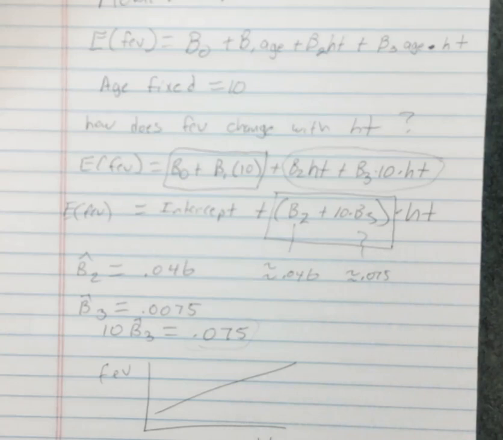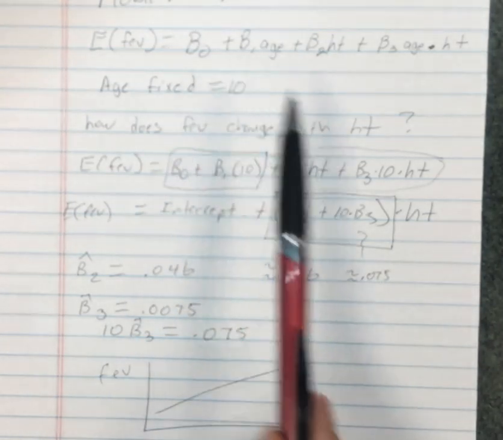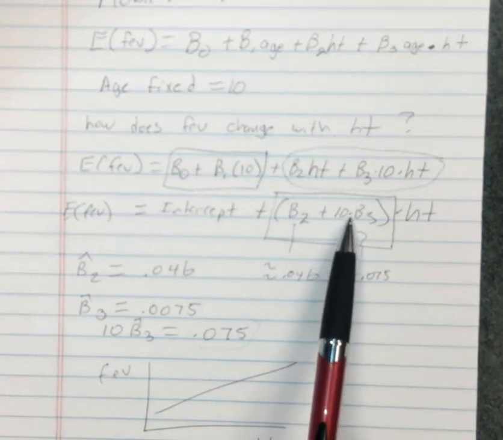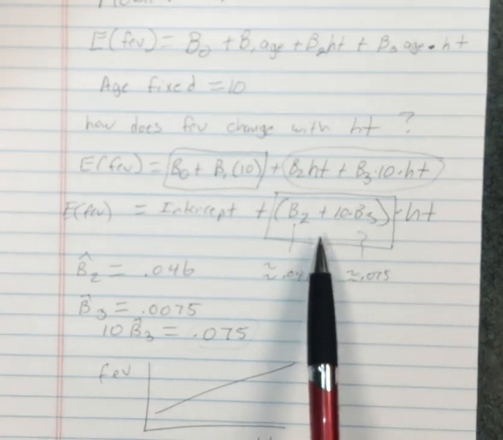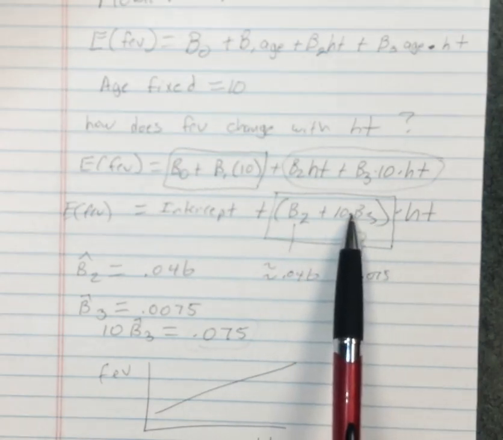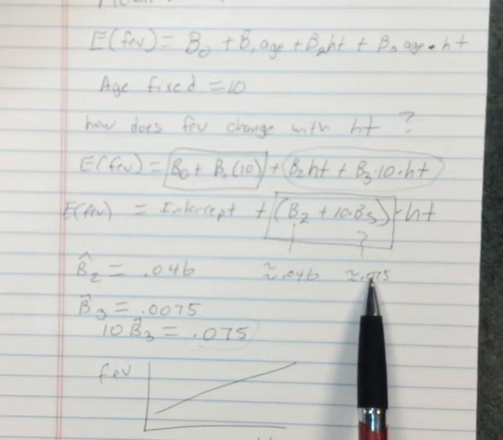And so that's how you can understand how height is changing and impacting FEV for a fixed level of age. You really can't just say there's one impact of height, because if you change age, what's going to happen is this number, like say you change it from age 10 to age 12, this multiple will be bigger, and that means this contribution will be bigger, and it'll mean the slope is bigger.